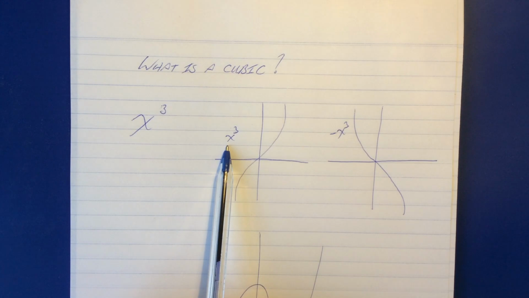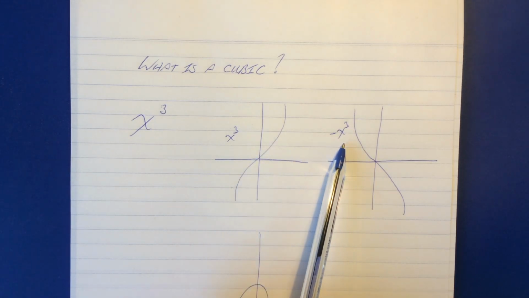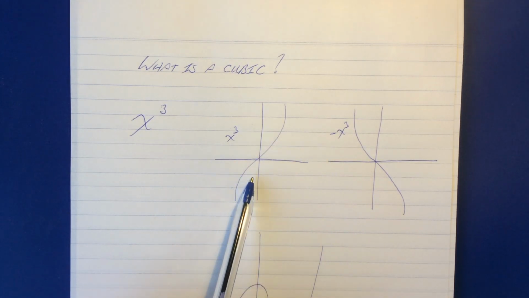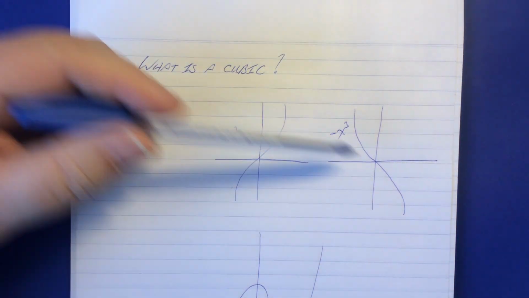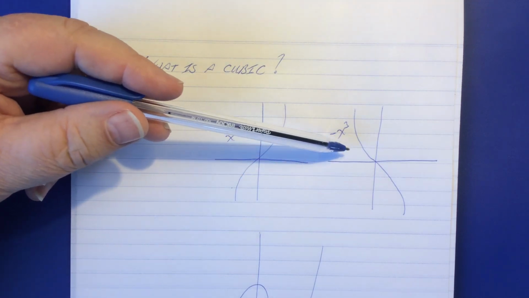If this were x to the power of 5 and negative x to the power of 5, you would see it occupying the same sort of territory. But anyway, this is the basic shape, positive, negative.